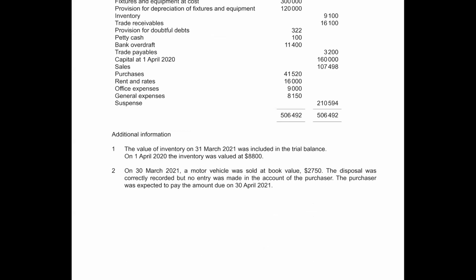Then, on the 30th March 2021, a motor vehicle was sold at a book value of $2,750. The disposal was correctly recorded, but no entry was made in the account of the purchaser. The purchaser was expected to pay the amount due on 3rd April 2021.